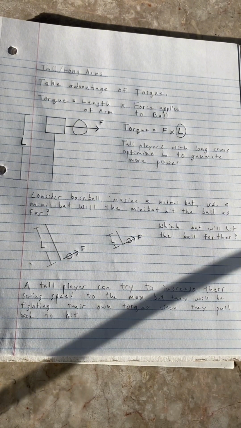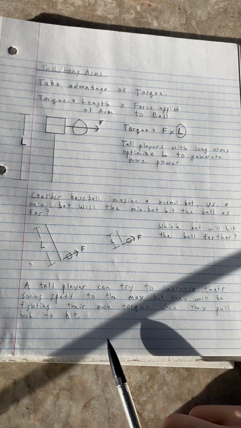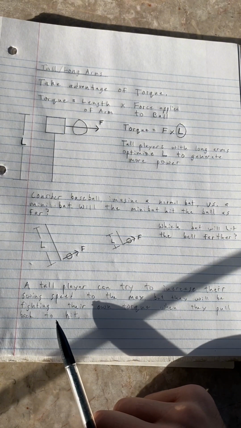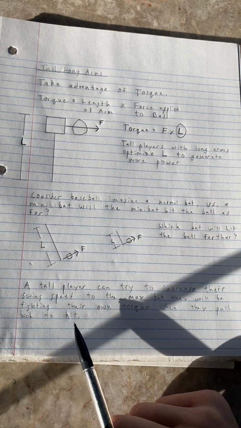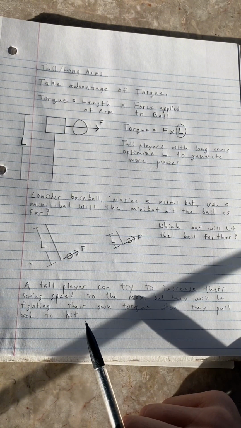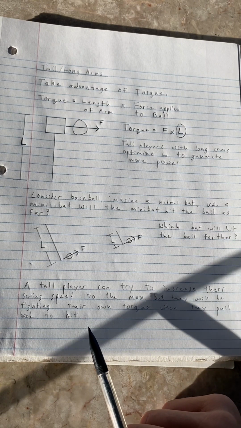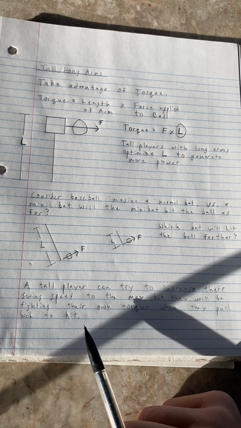To finish talking about the long arm situation, you can try to increase your swing speed if you want. But the only thing about trying to increase your swing speed to the max if you're a tall player with very long arms is that you're fighting your own torque when you pull back to hit.